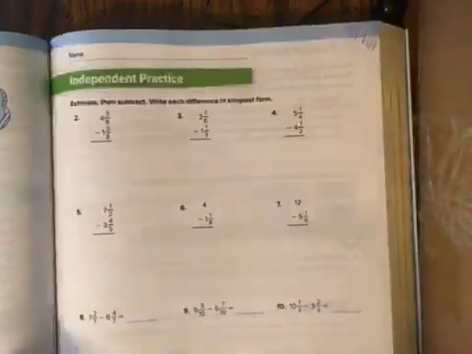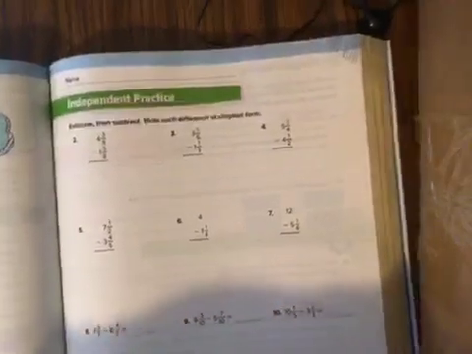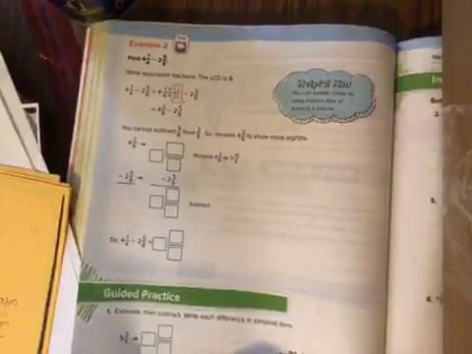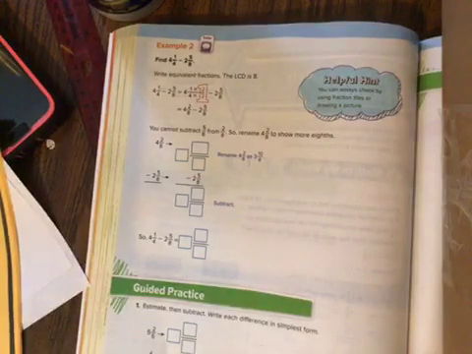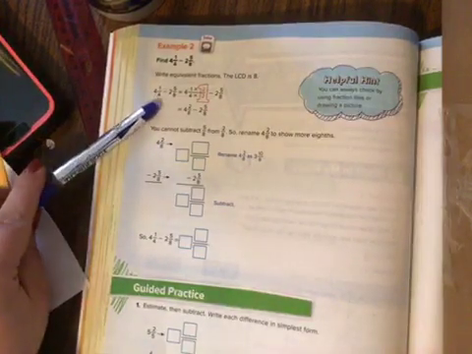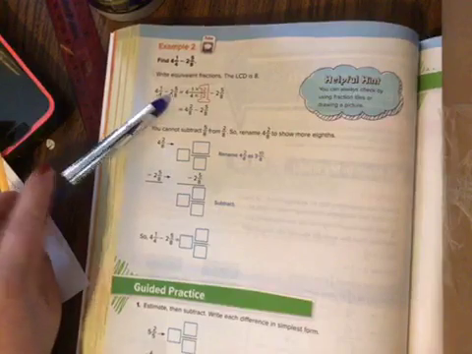Now we're going to take a look in our books at page 690. 690 looks like this. It says example 2 at the top. We are not going to look at example 1. We are only looking at example 2. Everybody good there? And on example 2, the first thing you're going to see is that the mixed number is 4 1/4 minus 2 5/8.